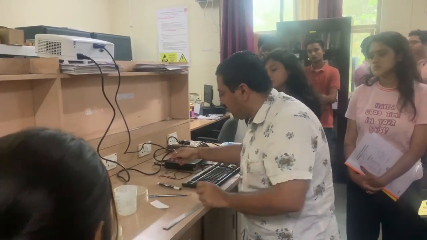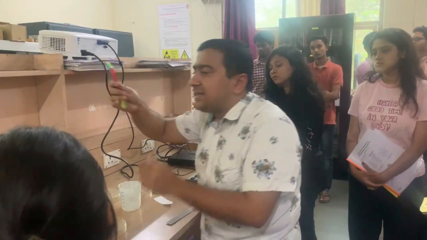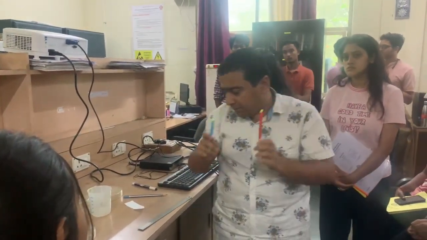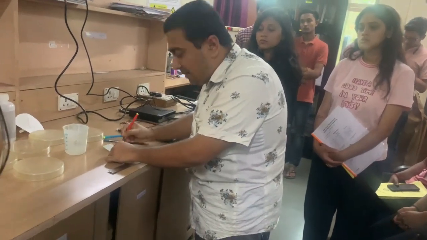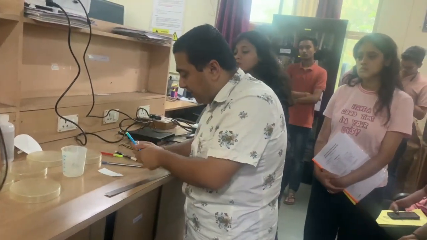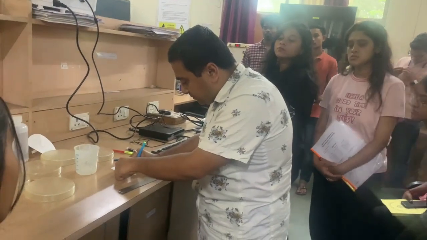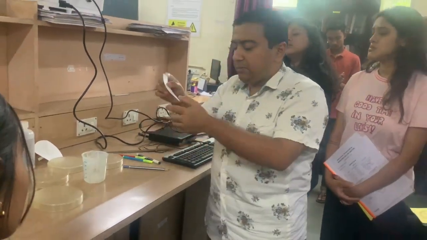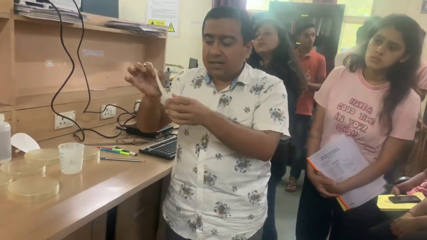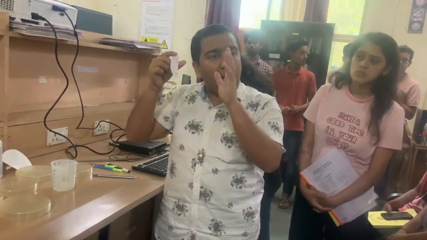So what to do is, we take two sketch pens. Let's say I have red and blue. You will use your own. I'll mark it here, and I'll mark it here. Here. Now, you have to ensure that you mark in such a way that your dots are almost of equal size. This is just for showing you, but your dot should be of equal size.